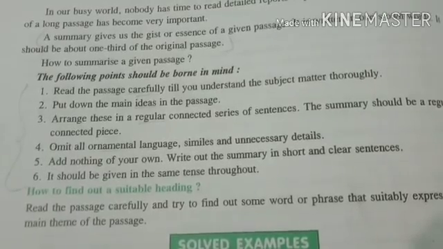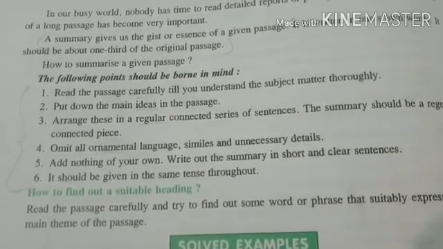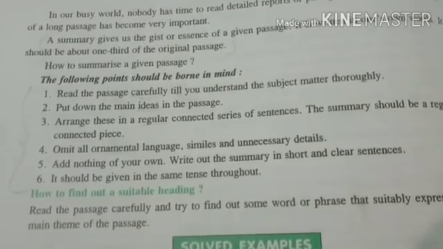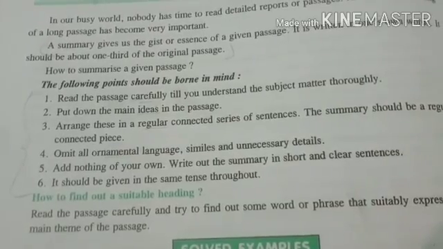It should be given in the same tense throughout. If it is in present tense, you need to write in present tense. If it is in past tense, you need to write in past tense. You should not change the tense, my dear student.